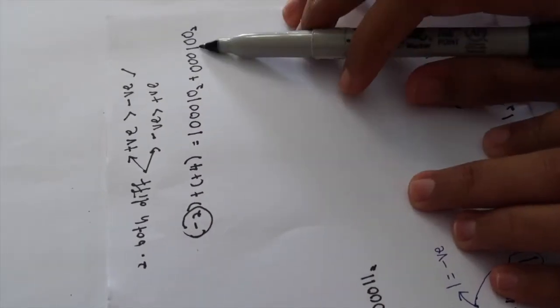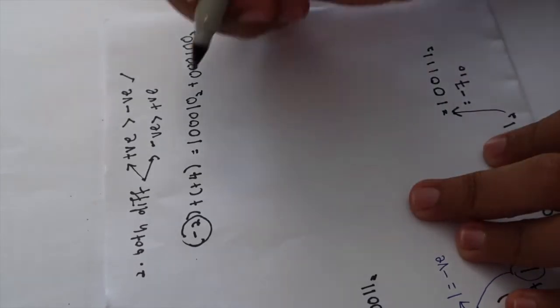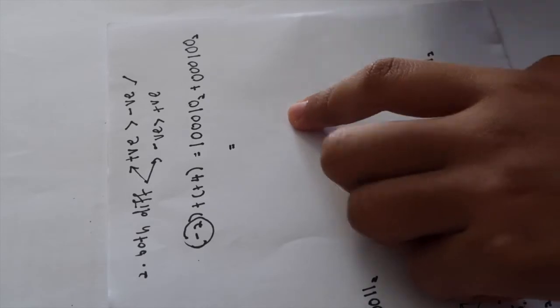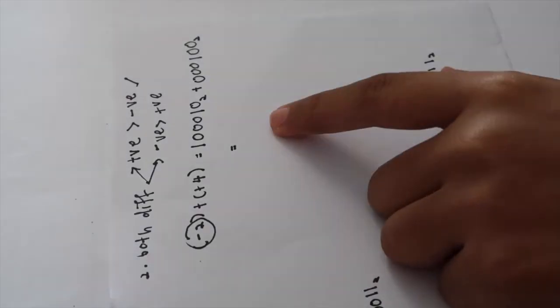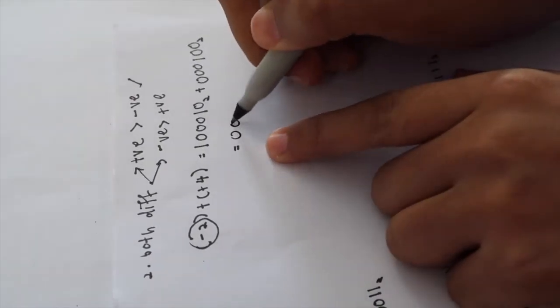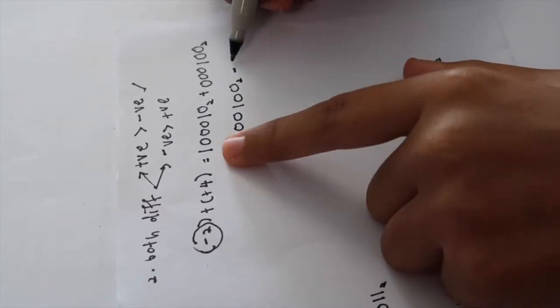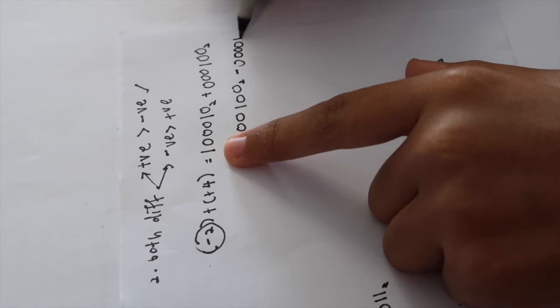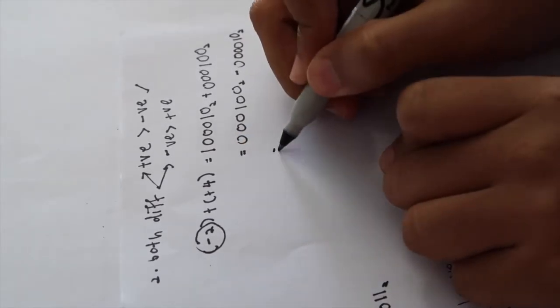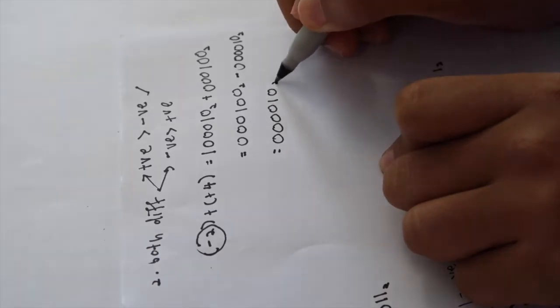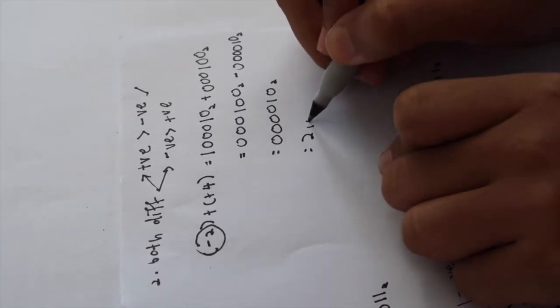This is 4 in binary form. This is negative 2 in binary form. And then we have to subtract the smaller magnitude from the number with the bigger magnitude. So 0, 0, 0, 1, 0, 0 base 2 minus 0, 0, 0, 0, 1, 0 base 2. So we will get 0, 0, 0, 0, 1, 0 base 2, which is 2 base 10.